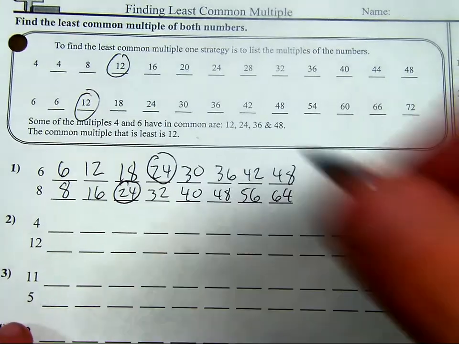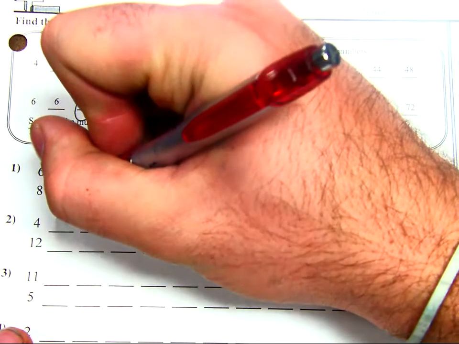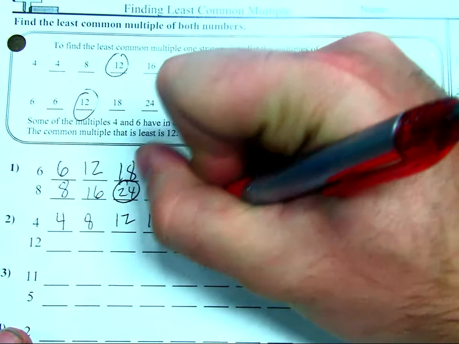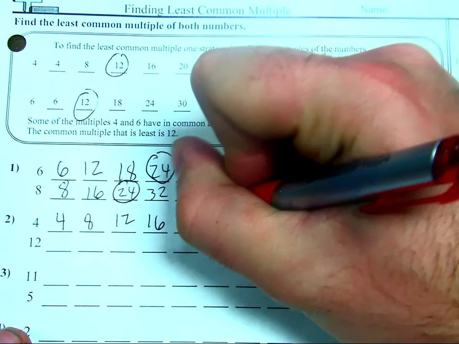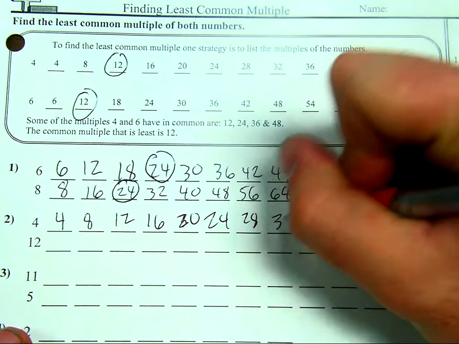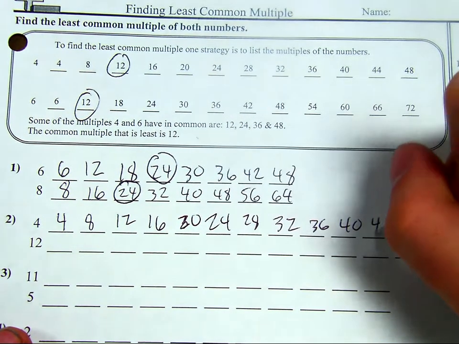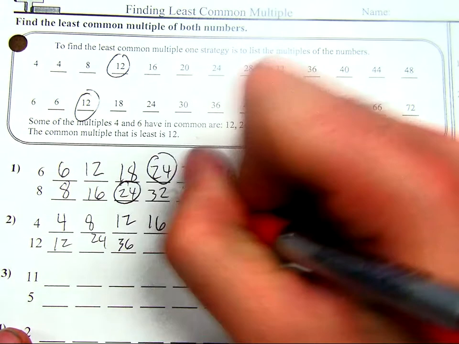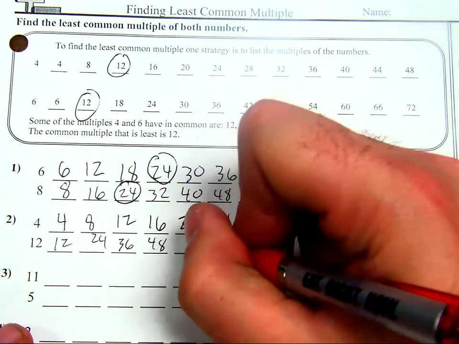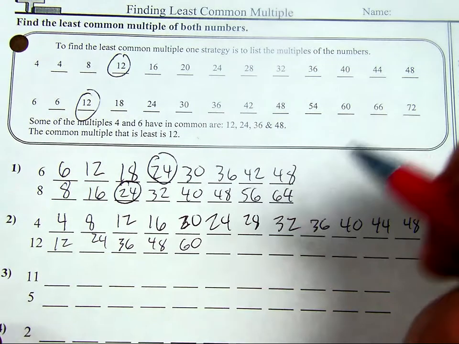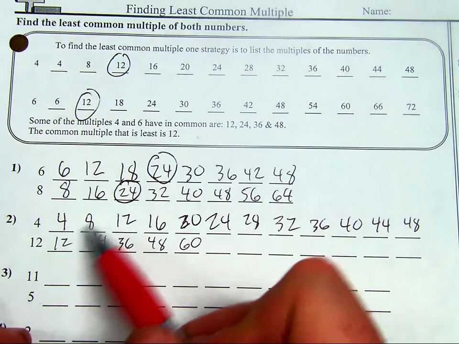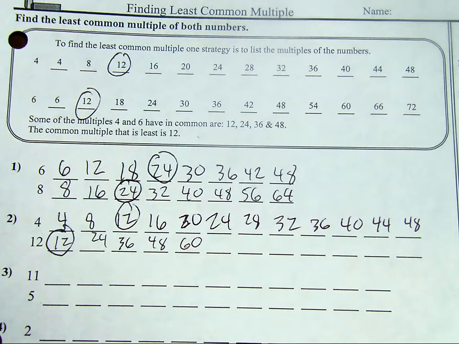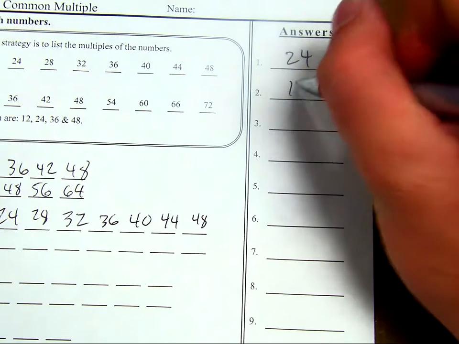One more. Let's do 4 and 12. Let's do 4 times 1 is 4, times 2 is 8, times 3 is 12, times 4 is 16, times 5 is 20, then 24, 28, 32, 36, 40, 44, and 48. For 12, I have 12, 24, 36, 48, 60. I can probably stop there. I've probably hit one by now. I say, okay, 4 is not in both, 8 is not in both, but 12 is. It turns out the first one I did is my least common multiple. In this case, the least common multiple, the LCM, will be 12.